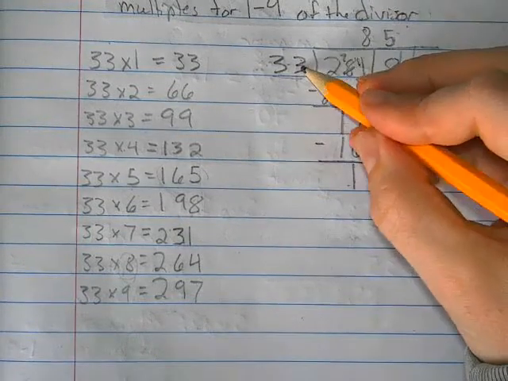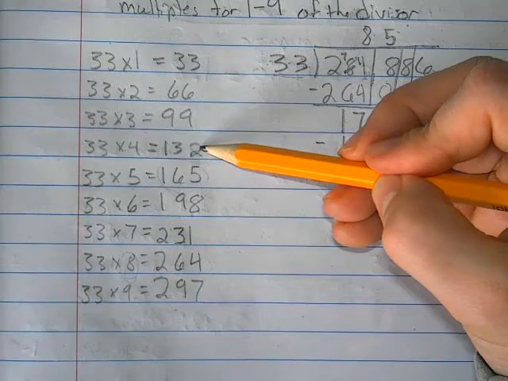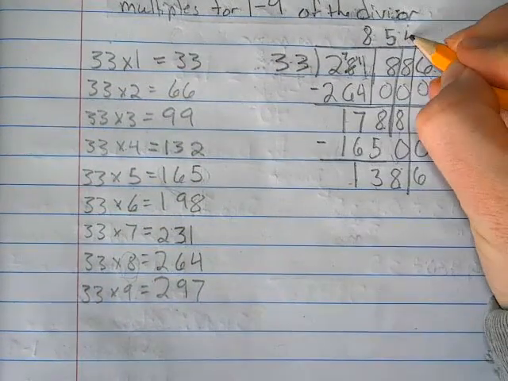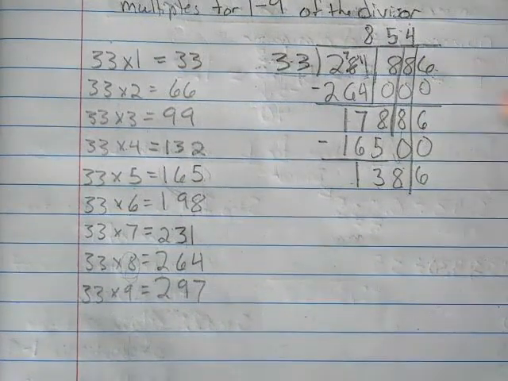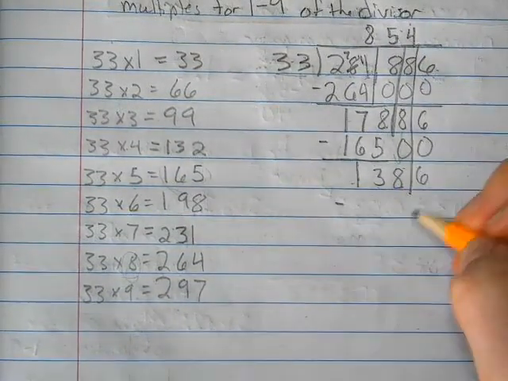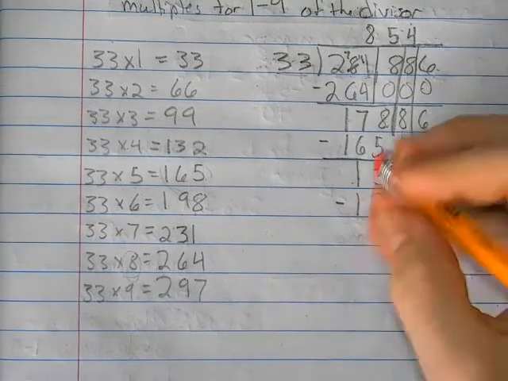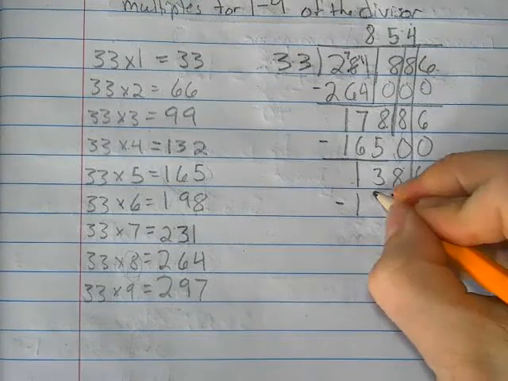138 divided by 33. I go over here. I have a 132 and a 165. 132 is the closest to it. That means 4 goes in the next place value. So I'm subtracting 132 tens, and so that's just a 0 at the end.